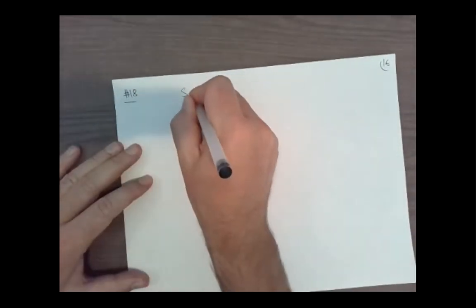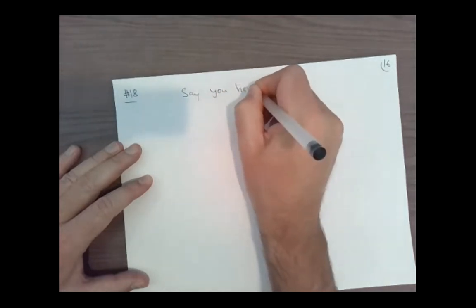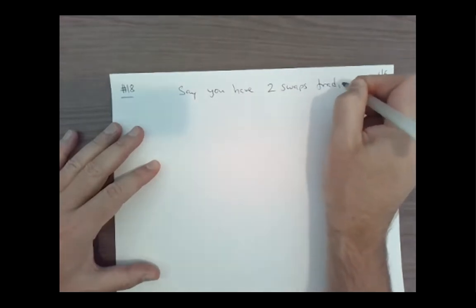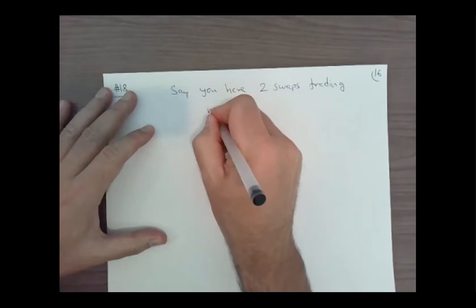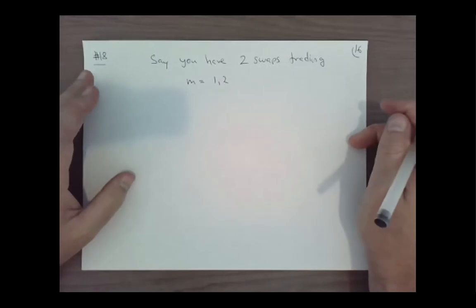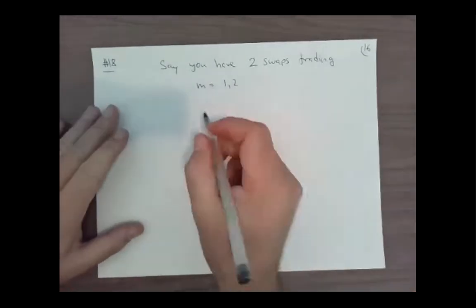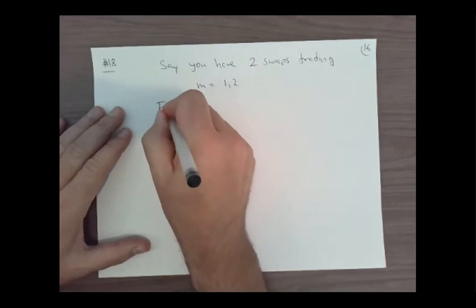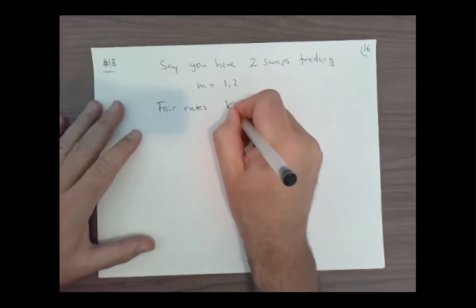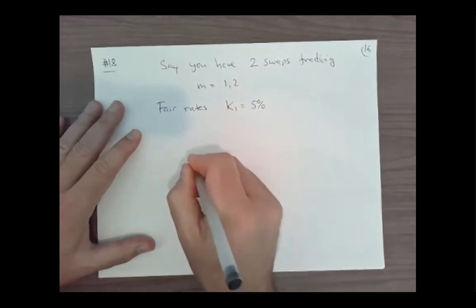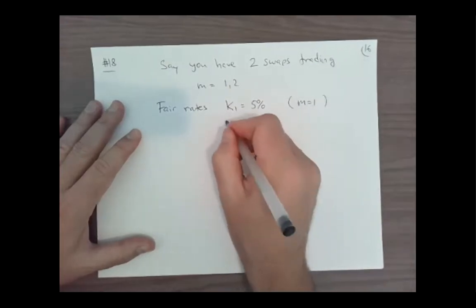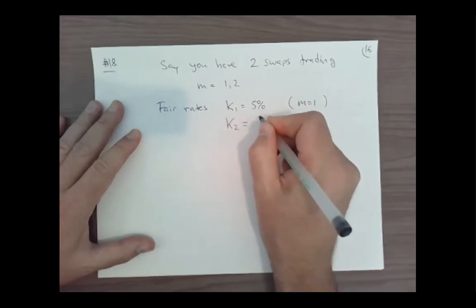So say you have 2 swaps trading. So there are 2 maturities. M is equal to 1. M is equal to 2. So we're going to have the fair rates. The fair swap rates are given by 5%. So this is the M equal to 1 maturity. And the other one is a 10%.